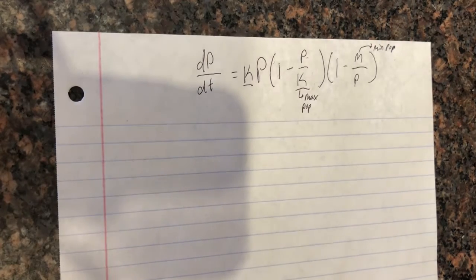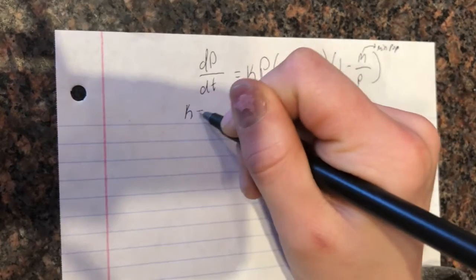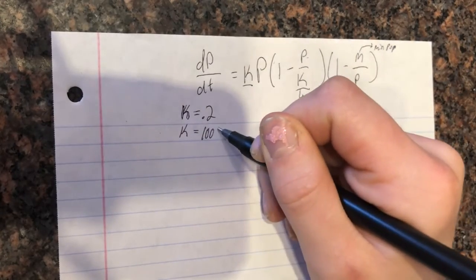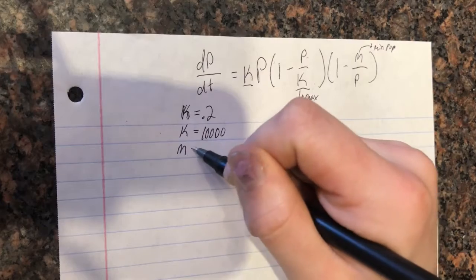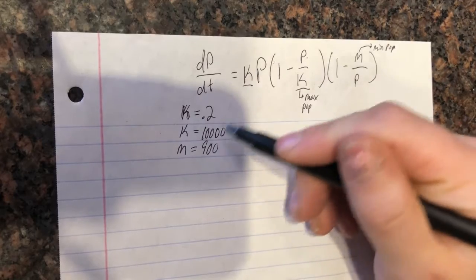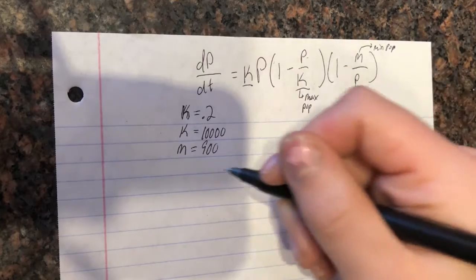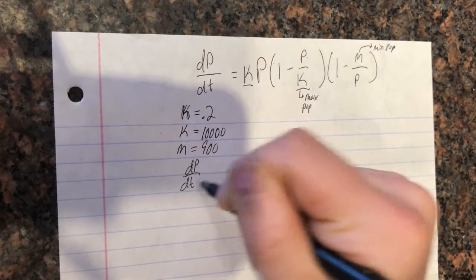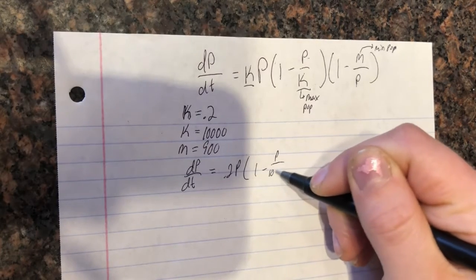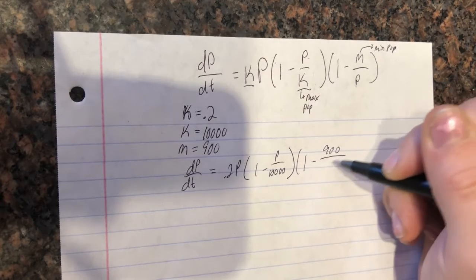But solving the actual problem, we first have to find the equilibrium points. So we know that little k is equal to 0.2 and capital K is equal to 10,000. And then the minimum we know is going to be 900. Given these variables, we're able to put them into the equation. So we have dP/dt equals 0.2p times 1 minus p over 10,000 times 1 minus 900 over p.